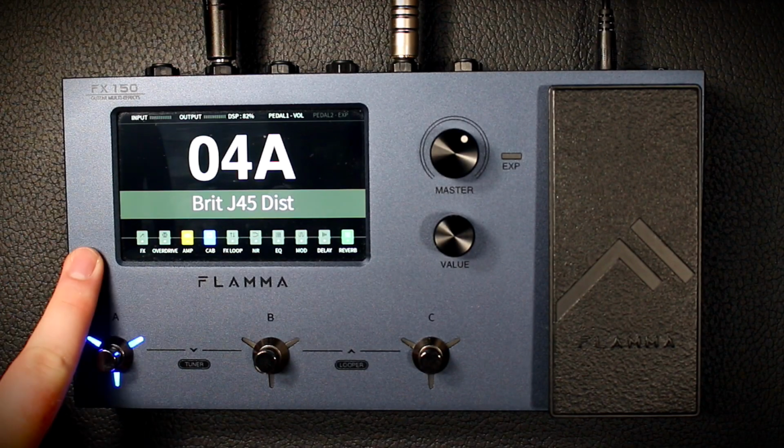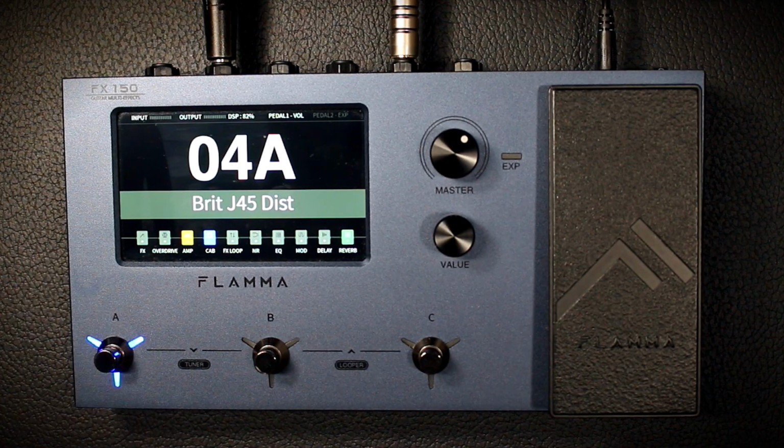Welcome to this tutorial video on the Flamma FX150. The goal of this video is to get you acquainted with the unit, its features and functions, so you can get the tones that you want out of it in as quick a time as possible. Think of it as like an instruction manual for people that don't want to read the manual.